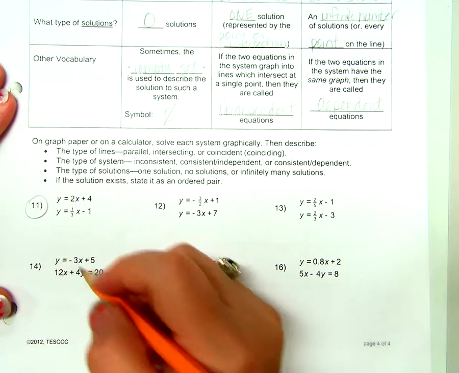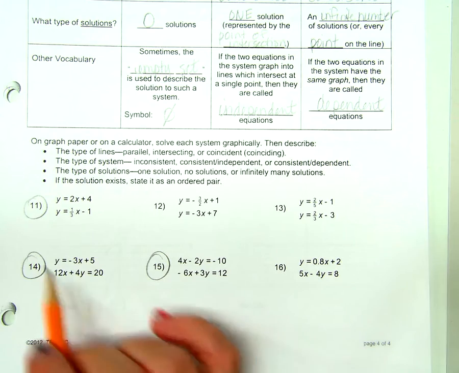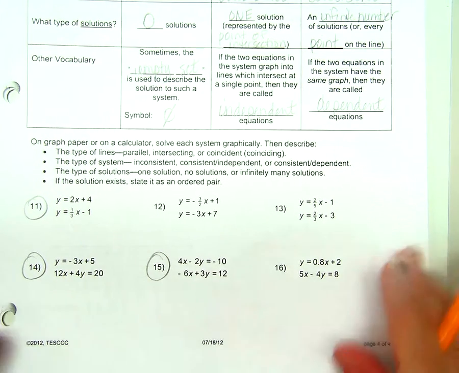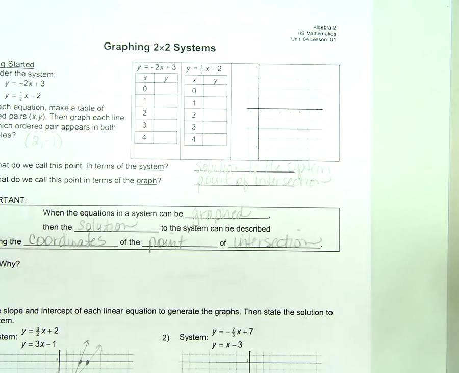$11, $14, $15. Guess what I gave you? One of each. I gave you one of each. Okay? Any questions on graphing 2x2 systems?